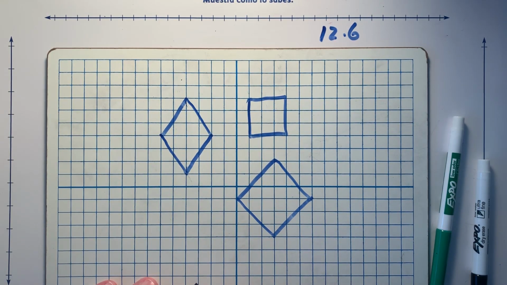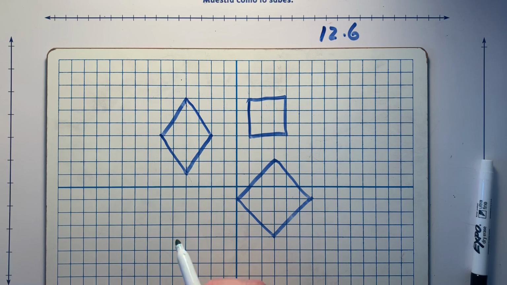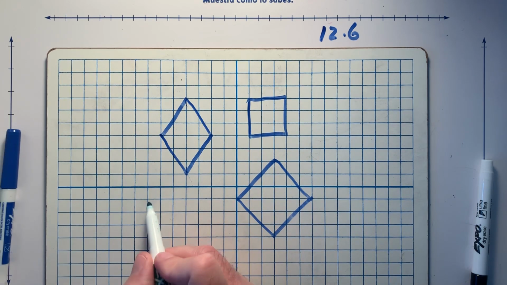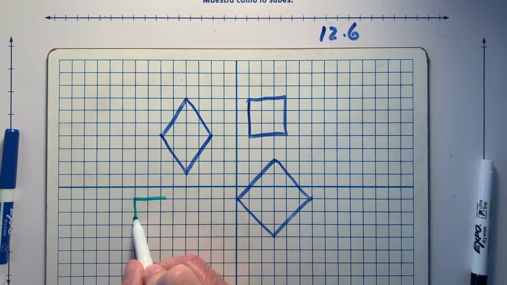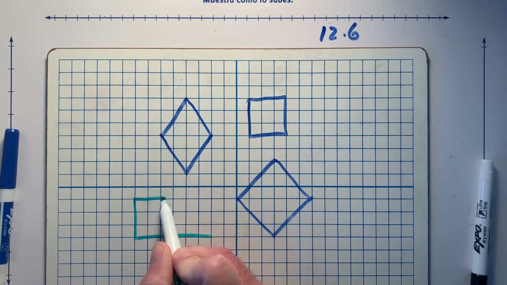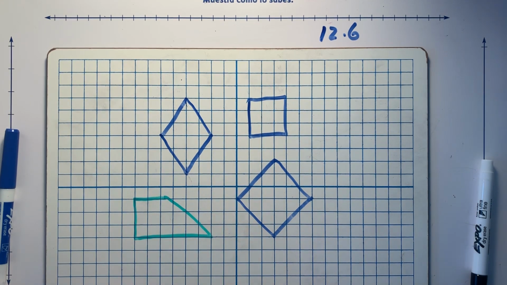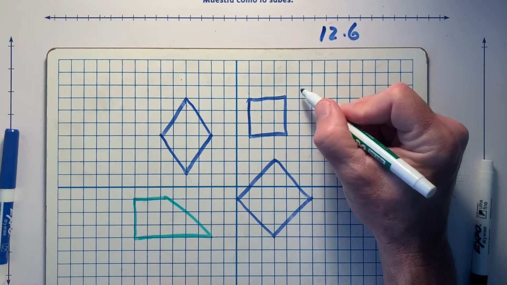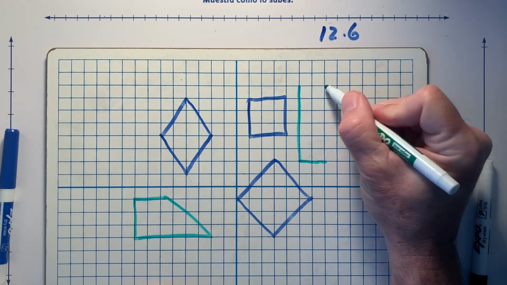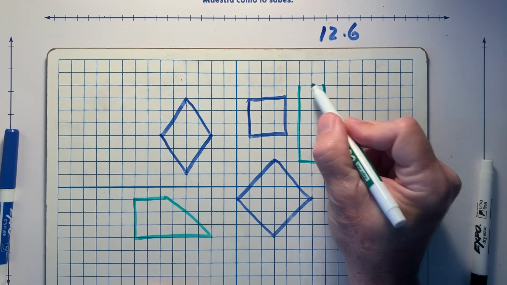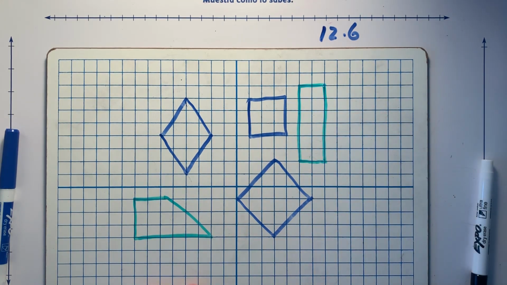Draw something that is not a rhombus. Okay, draw a quadrilateral that is not a rhombus. All right, let's use green to show that this one will not be a rhombus. I have lots of options. I think I'm going to either make a trapezoid. That is a quadrilateral that is not a rhombus. You could also do a rectangle. I could do a very thin rectangle here. This is also not a rhombus.